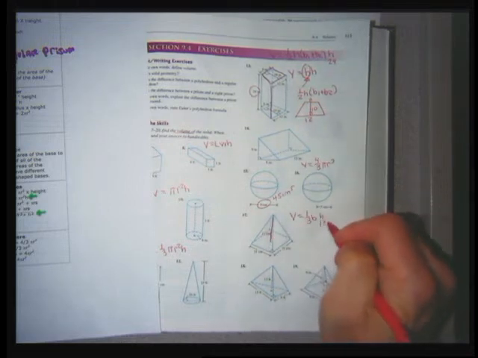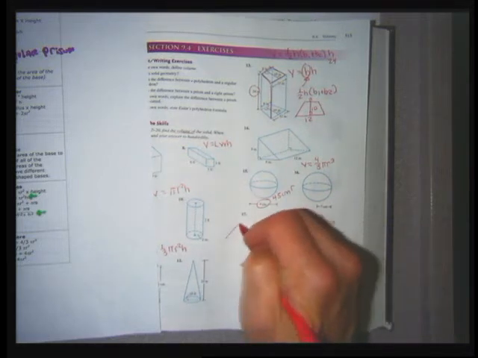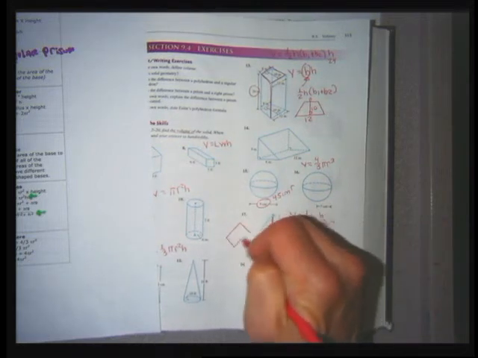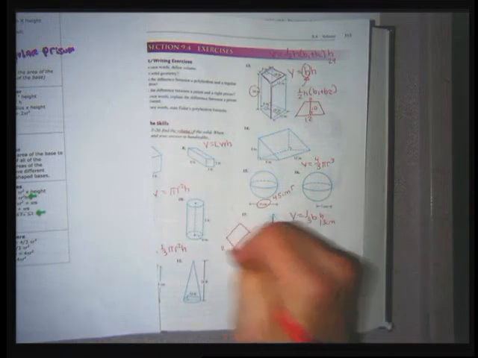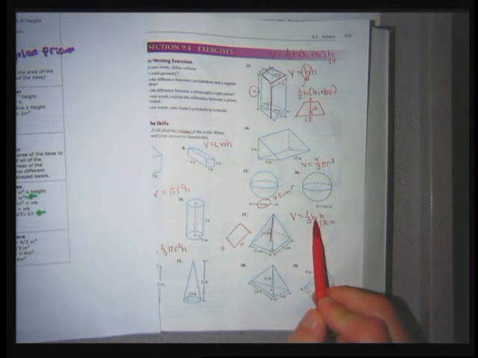And then the base is supposed to be a square, not that I just drew a square. That's 11 by 11 centimeters. For the B in this formula, that's going to be the area of a square, which is just the side times the side.